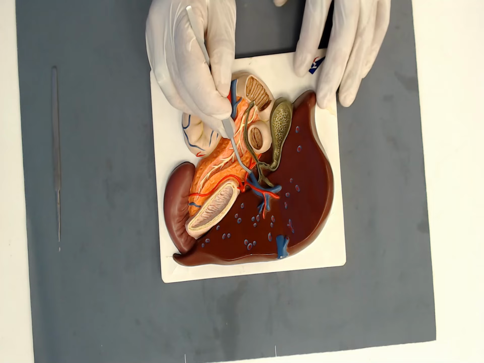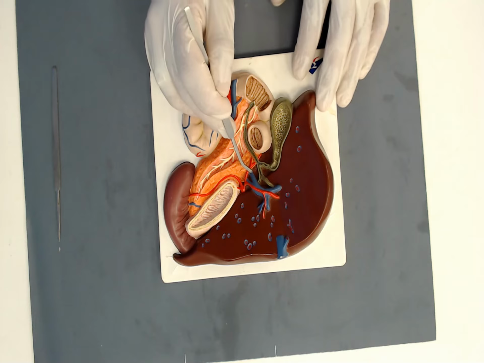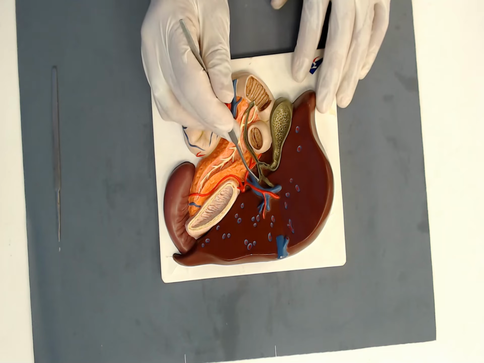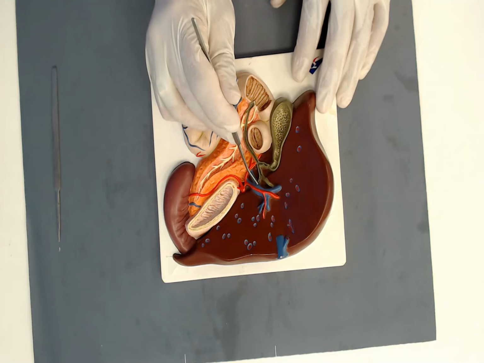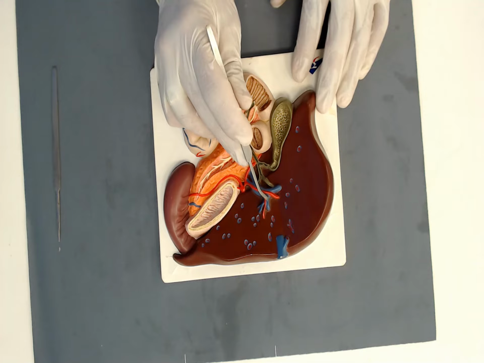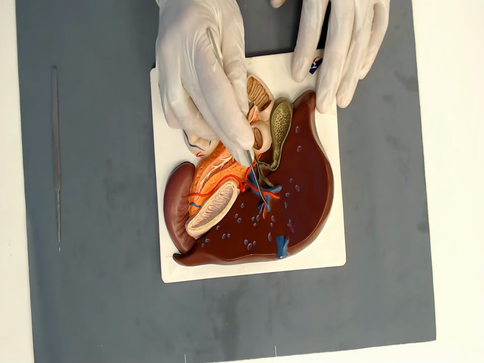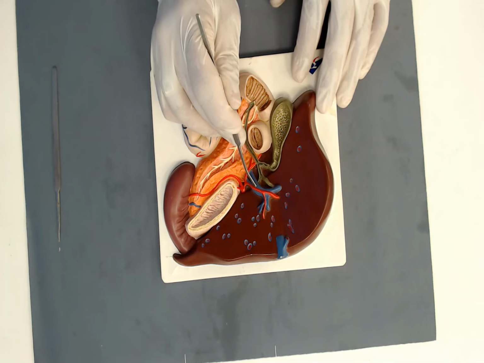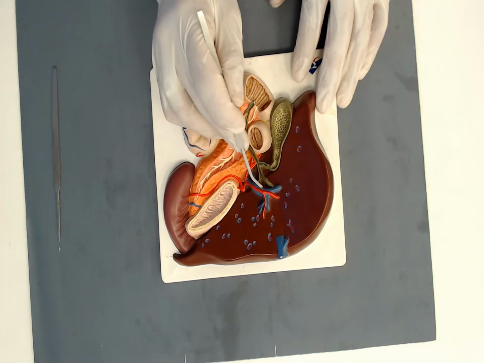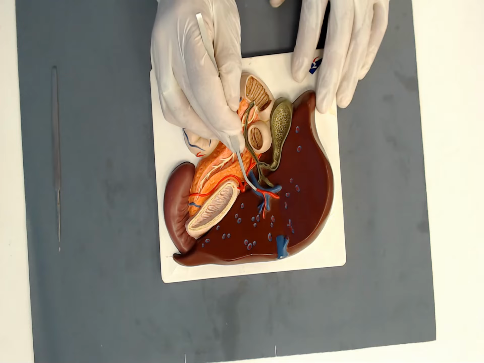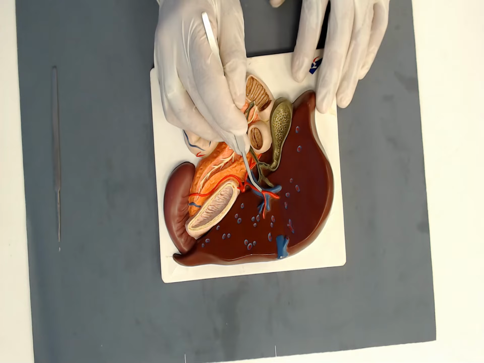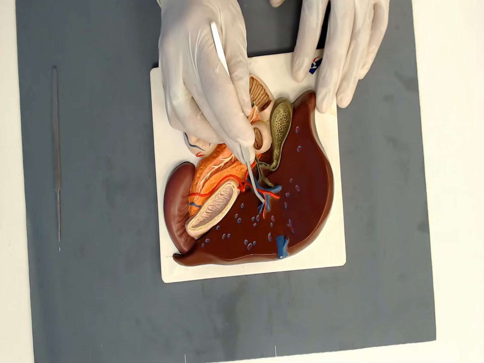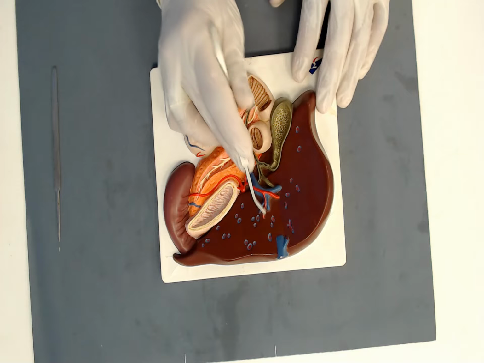Notice here, guys, another structure, the portal vein, the right branch and left branch of portal vein that drains the blood from most of the GI system. And guys, you have the hepatic artery proper here that divides into right hepatic branch and left hepatic branch.